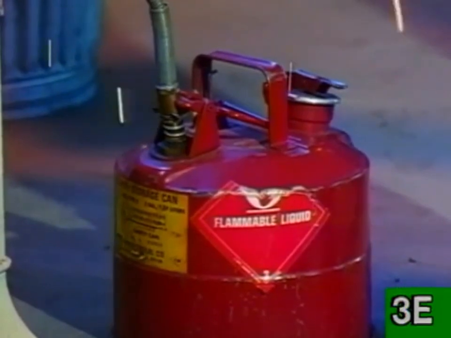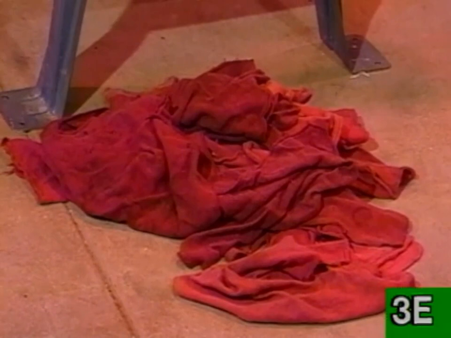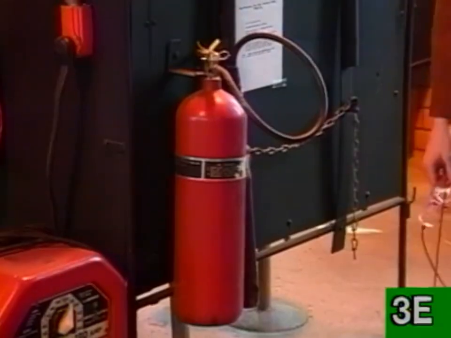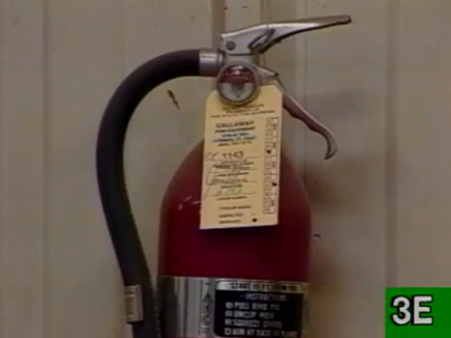Sparks can ignite combustible materials several feet away. Oily rags are a particularly combustible fire hazard. They should always be stored in a container with a tight-fitting lid. Be sure to keep the proper fire protection equipment present in the shop and know where the equipment is located.